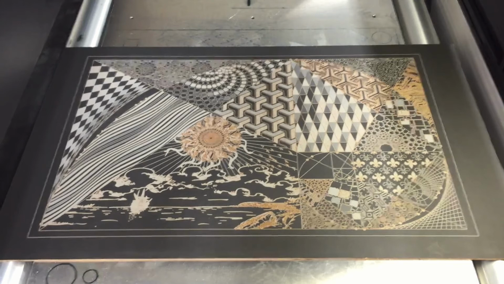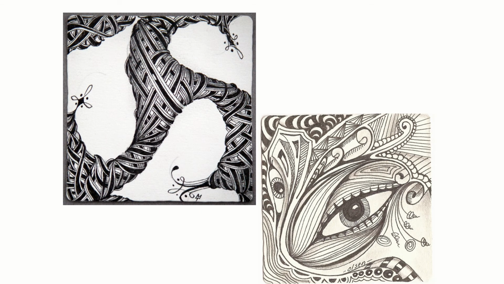Alright, well, how cool was that? Creating a Zentangle with lasers. Well, here are some examples of Zentangles. These are general Zentangles you find on the internet.